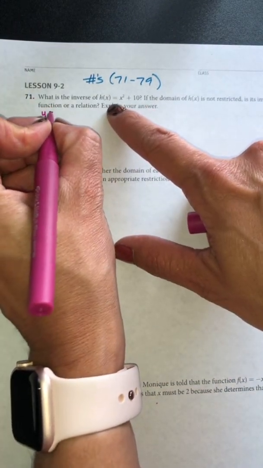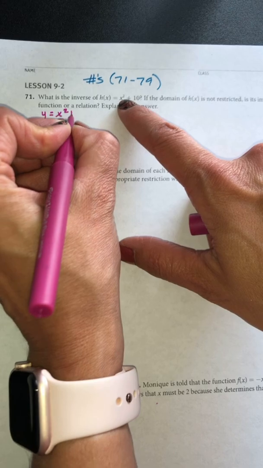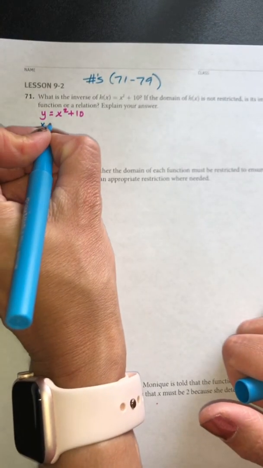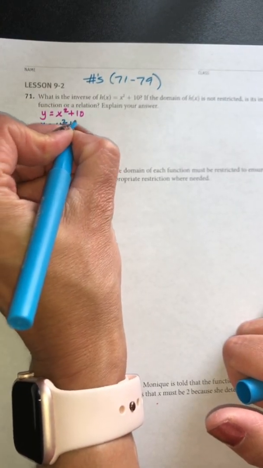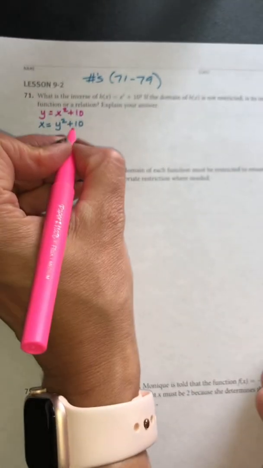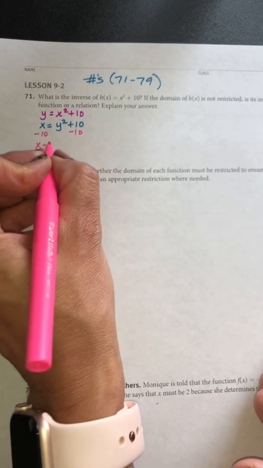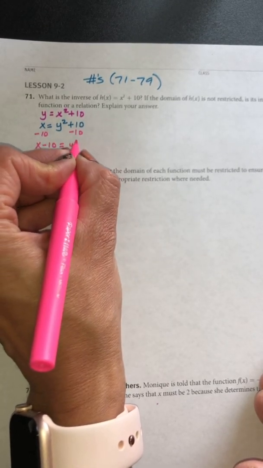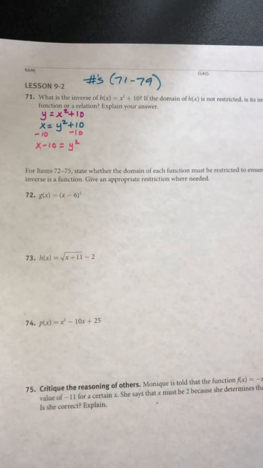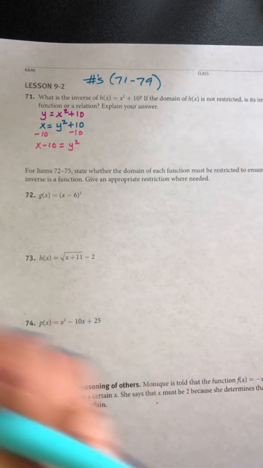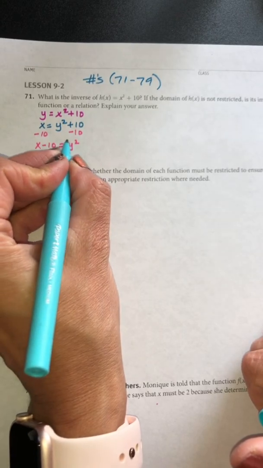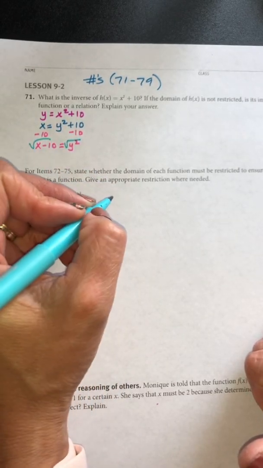So let's change the h of x to a y. And then Freaky Friday, change the x and y's places. So x equals y squared plus 10. We need to subtract 10 from both sides so we can start solving for y. We'll get x minus 10 equals y squared. And then how do we undo something that is squared? If you're saying square rooted at the computer, you are right.